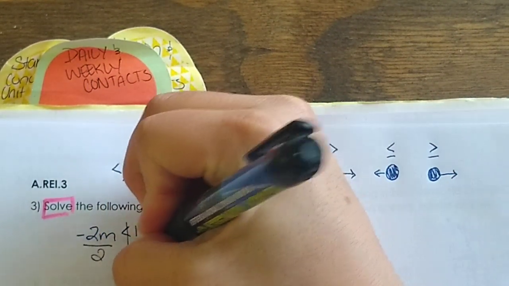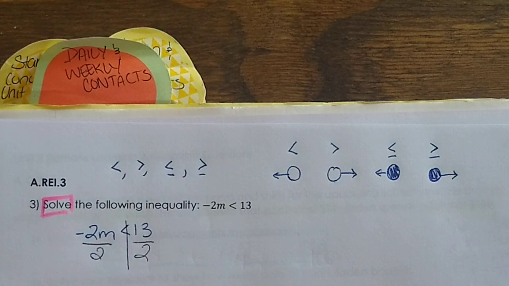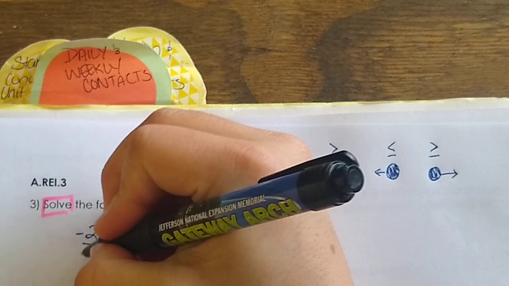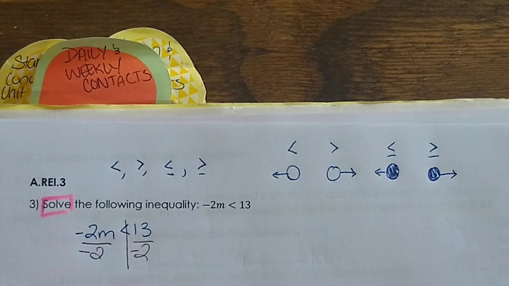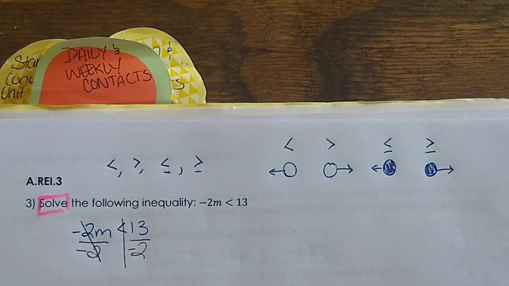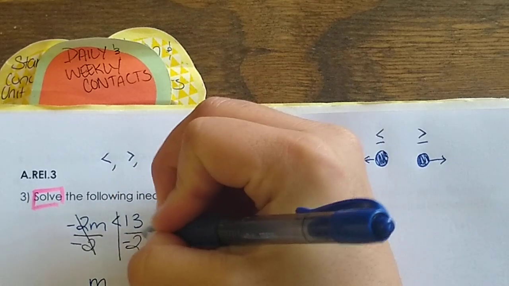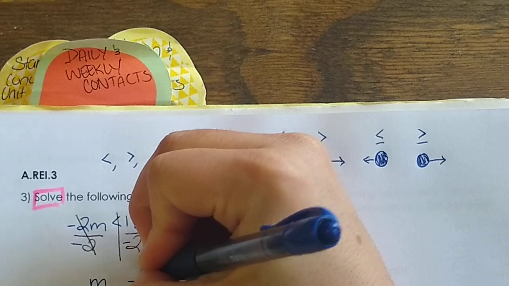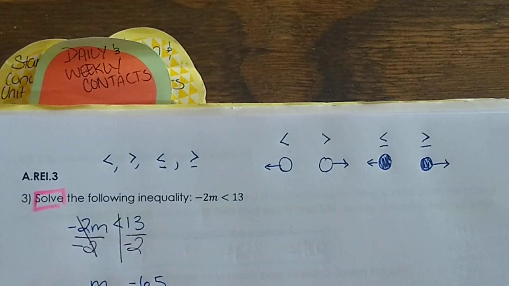Now, a lot of times people will just divide by 2 here, but if I did that, I would end up with negative m is less than 13, and then I'd have to deal with the sign. I can deal with that all in one shot just by dividing by negative 2, which gets the sign of my variable back to a positive, because I want the positive variable, as opposed to the negative version of the variable. That's not what we're looking for. So when I do that, I do successfully solve for m, and 13 divided by negative 2 is going to be negative 6.5.